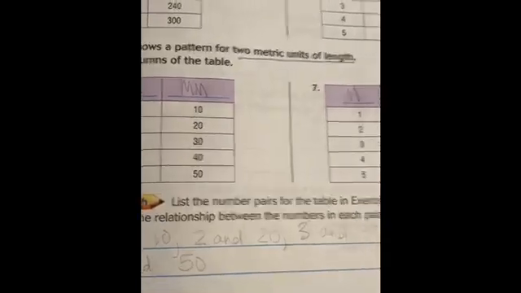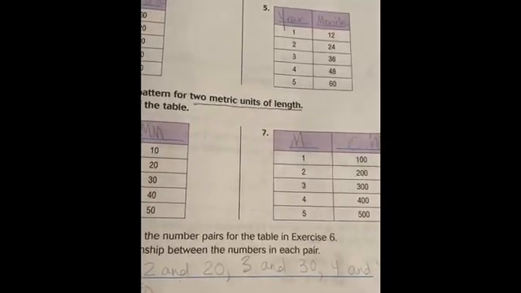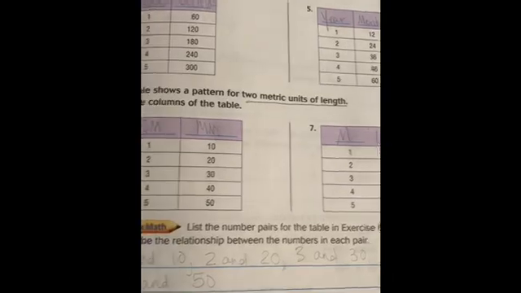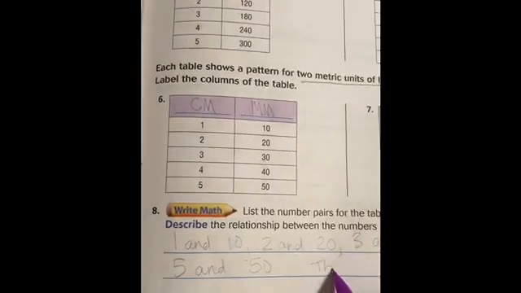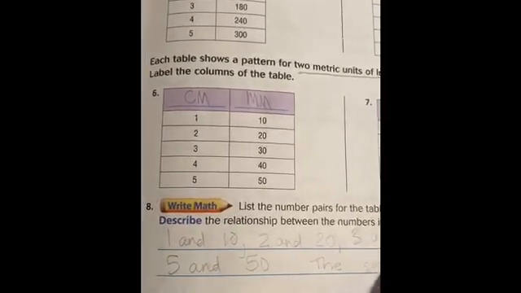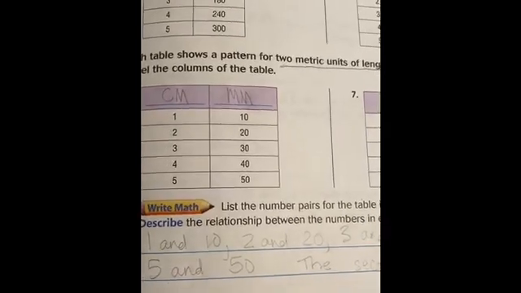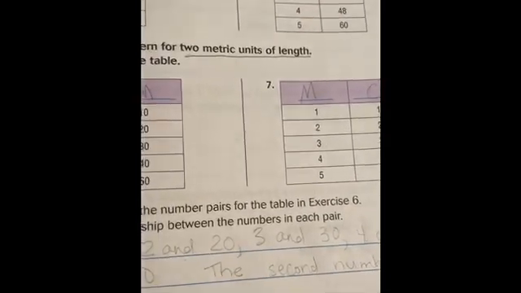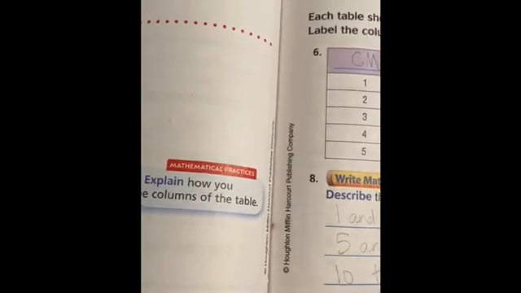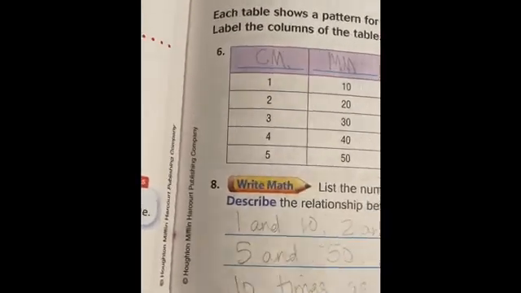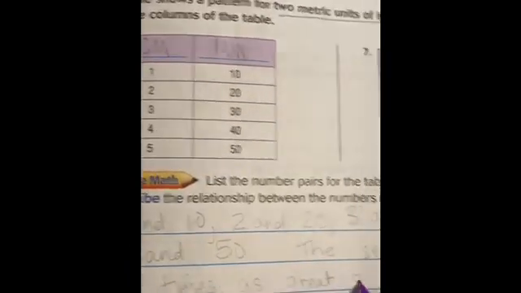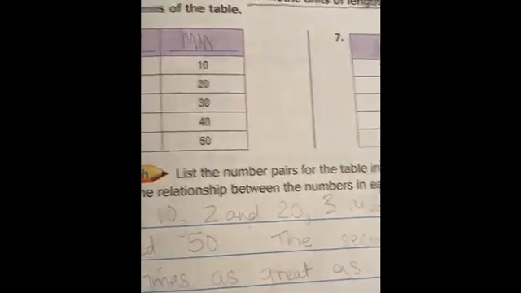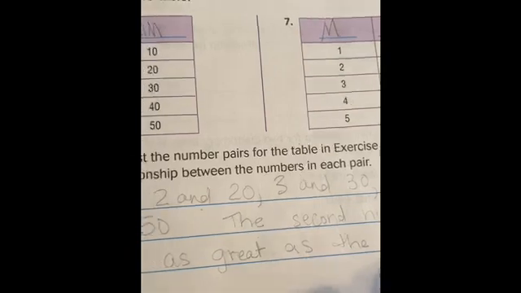And what is the relationship between the numbers in each pair? The second number is 10 times as great as the first number.